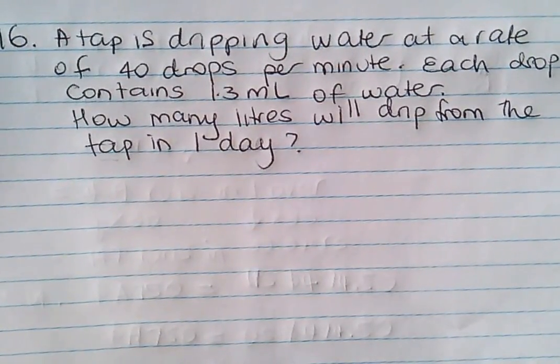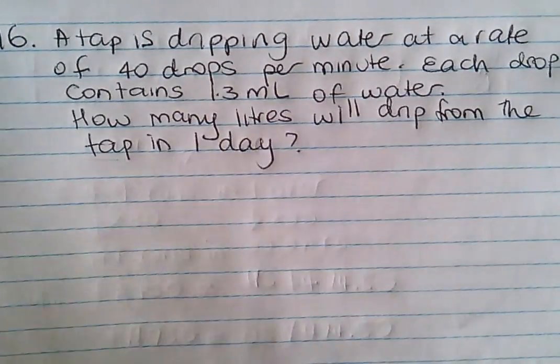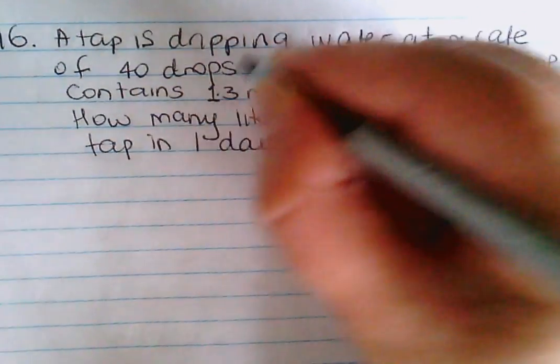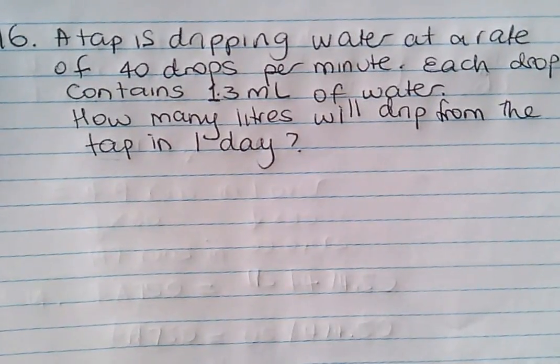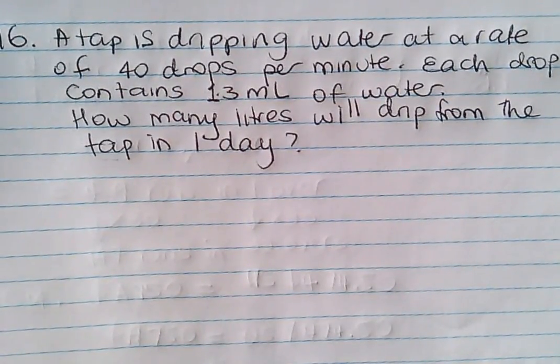Question 16. A tap is dripping water at a rate of 40 drops per minute, and each drop of water, or each drop that comes out of the tap contains, that's 1.3 mils of water. How many litres of water will drip from the tap in one day?